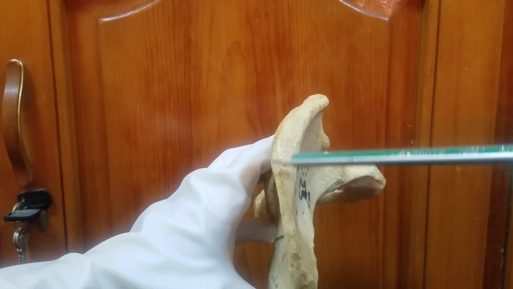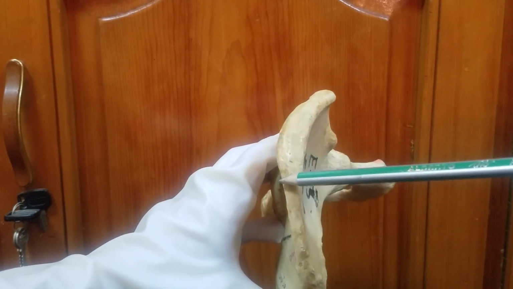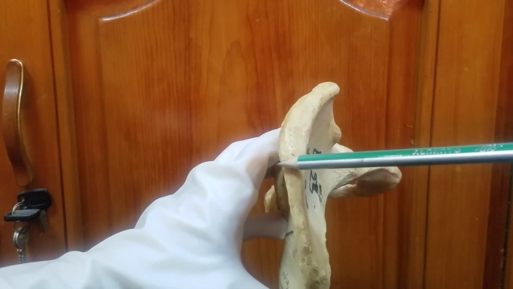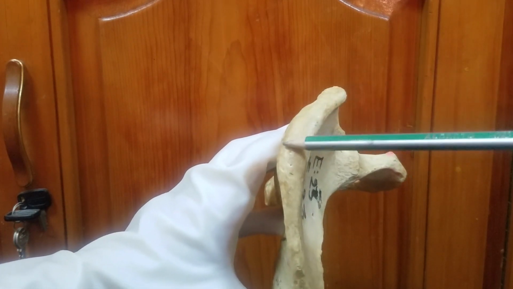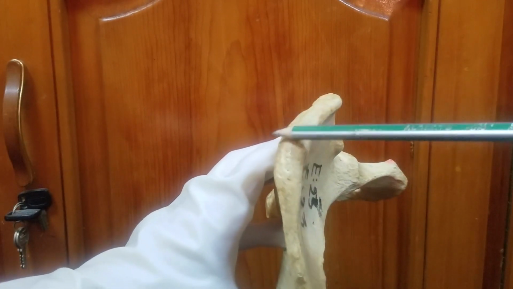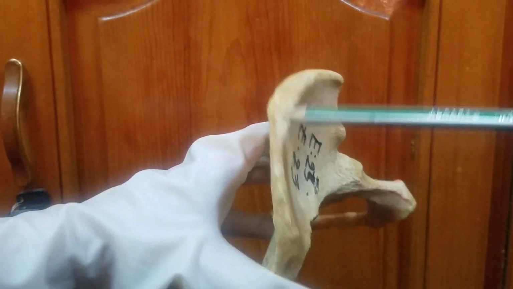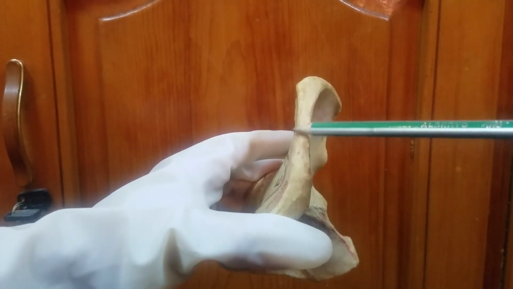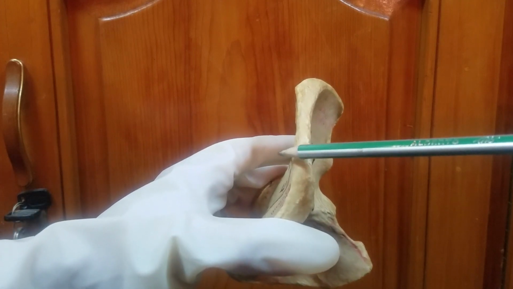Then inwards to the tubercle is the attachment of the tensor fasciae latae, the muscle. In the anterior 2/3 gets the origin of external oblique muscle. Behind the highest point, in the posterior 1/3, is the attachment of latissimus dorsi.